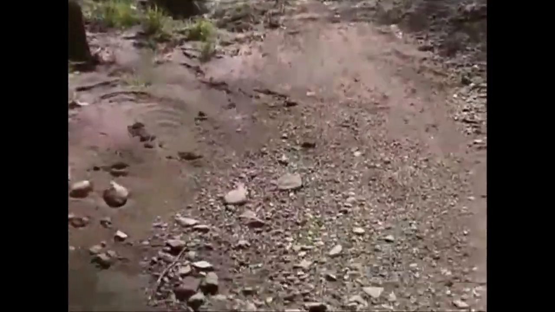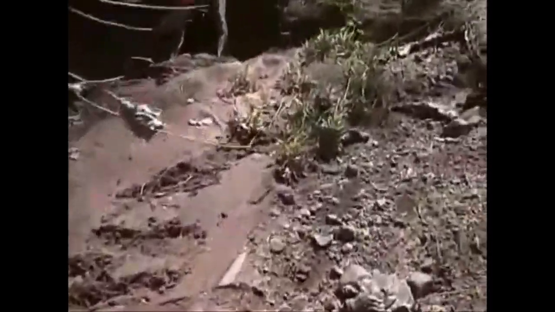We'll go over by the tree over there. And of course this was taking all the water that got this far two days ago.